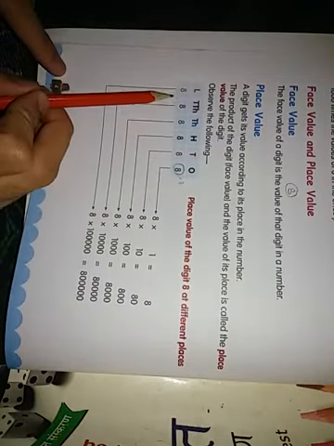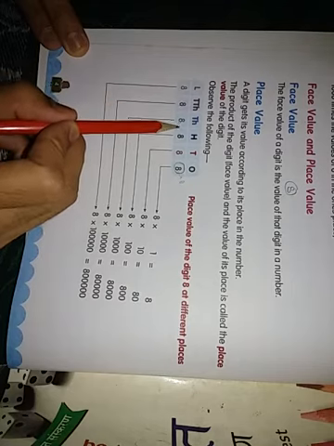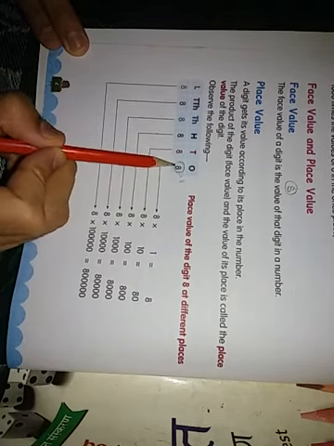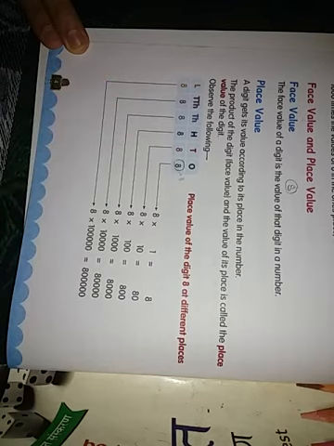For example, if I talk about this, then you can see everywhere the 8 is written, right? So since everywhere you will read this number as 8, therefore 8 is the face value, because this is the value that you are getting on seeing the number, right? The face value is also known as your actual value. However, place value is the value which is on the position of the number, means where the number is kept. On the basis of that, the value of the number you are getting, that is known as your place value.